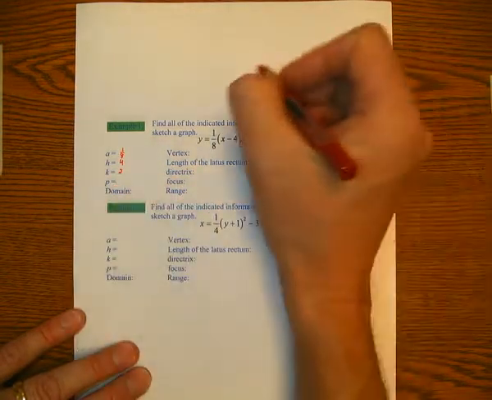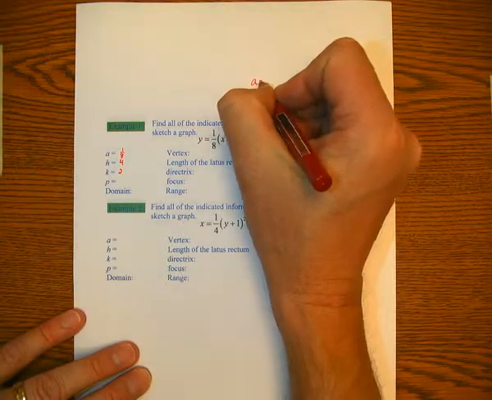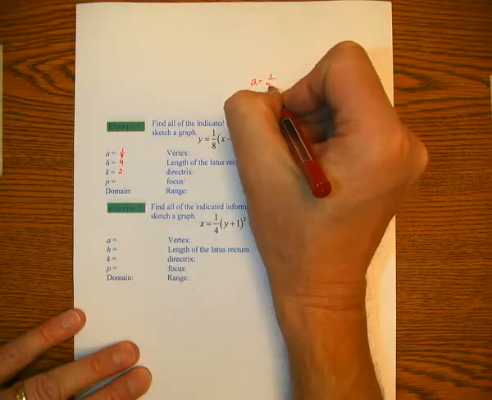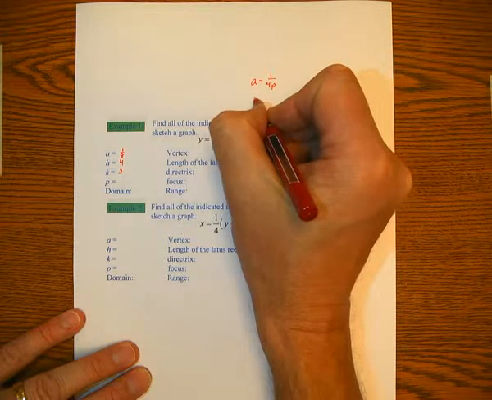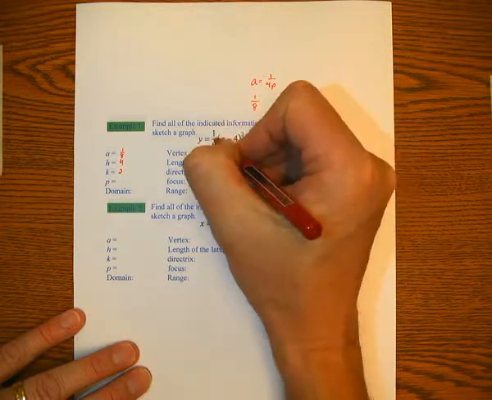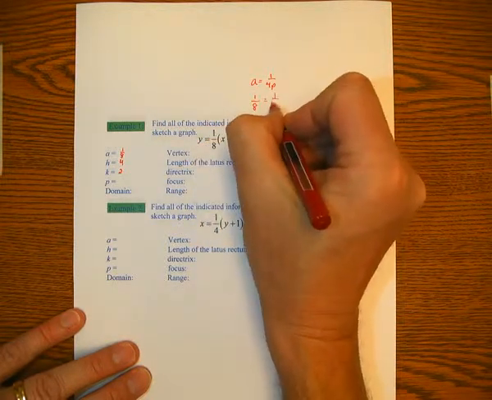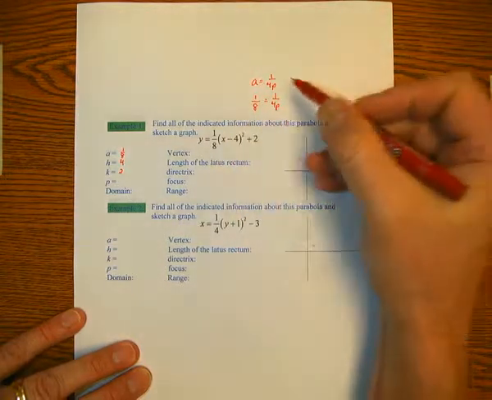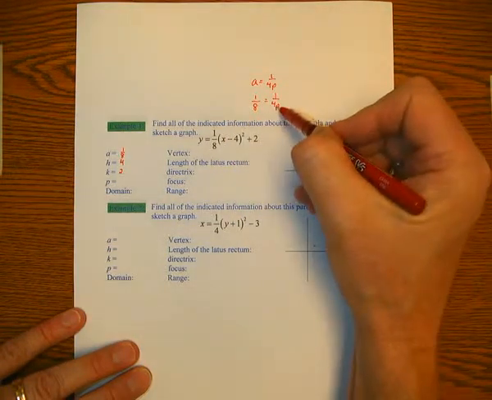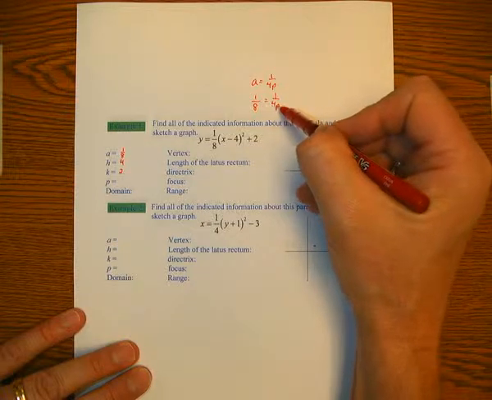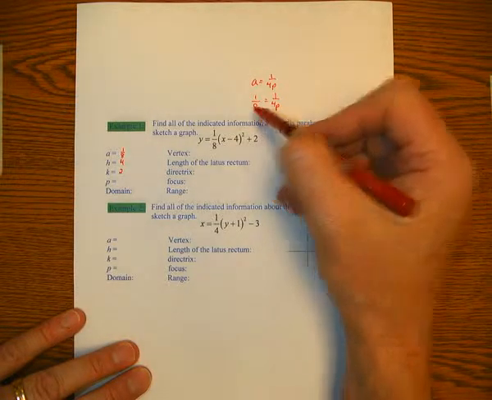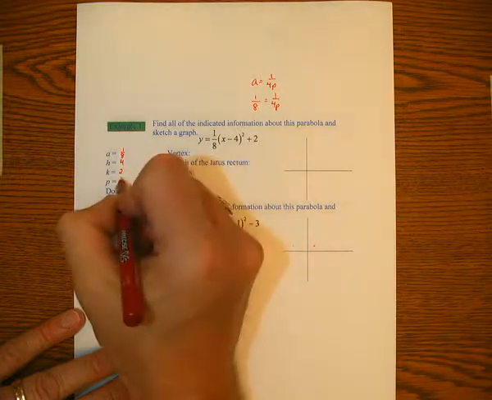And then p. Well, we know that a is equal to 1 over 4p, and we also knew the value of a was 1/8. Well, that tells us that p would have to be 2, because 4 times 2 would give us the 8 that we need for our denominator.